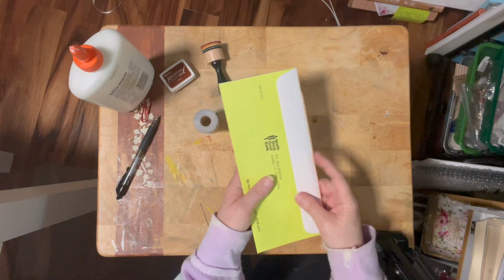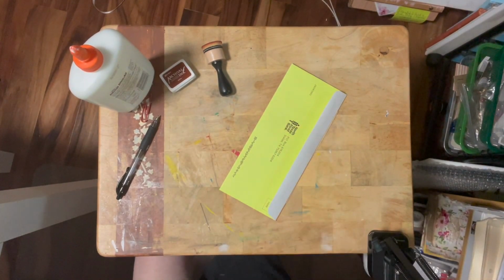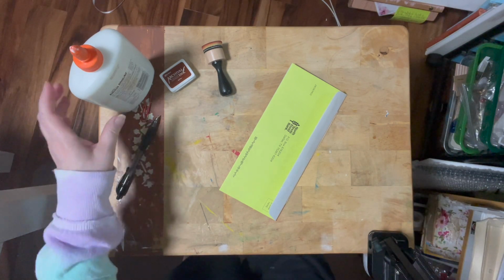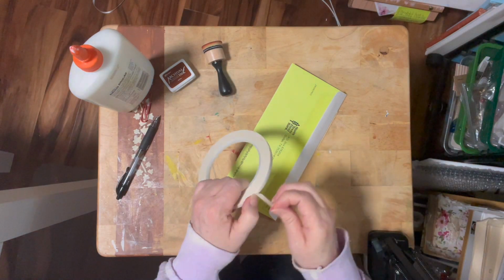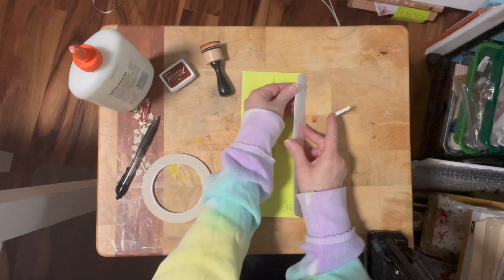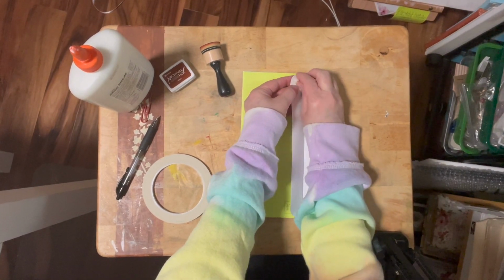All we have to do is attach these flaps to each other on the back, and for that, I'm going to use my double-sided tape. And first, I'm going to attach them to each other.